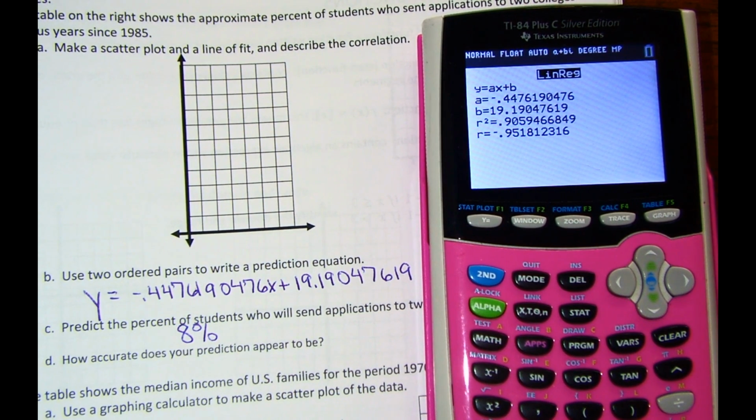To answer the last question, we want to look at our R value. We never use R squared, but the R value indicates how accurate my prediction could be, or how accurate my model is. The closer that R value is to -1 or +1, the stronger the correlation is, the stronger the model is. Right now, our equation is giving us an R value of -0.95. Since that's between -0.9 and -1, this is a very strong model. Therefore, our prediction would appear to be accurate.